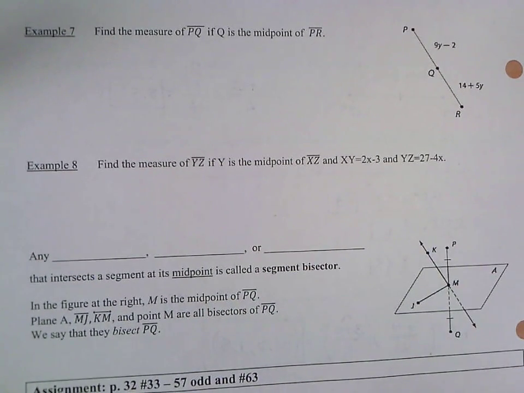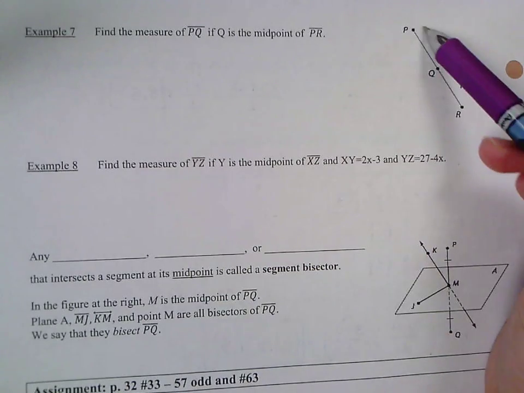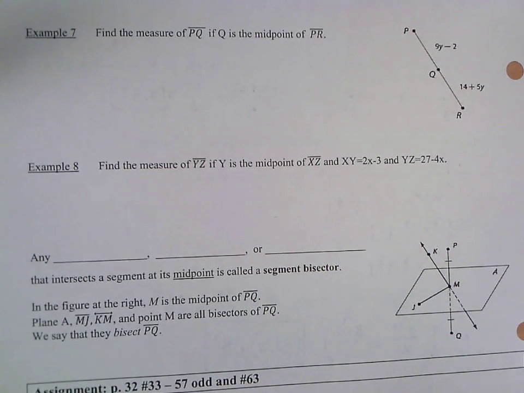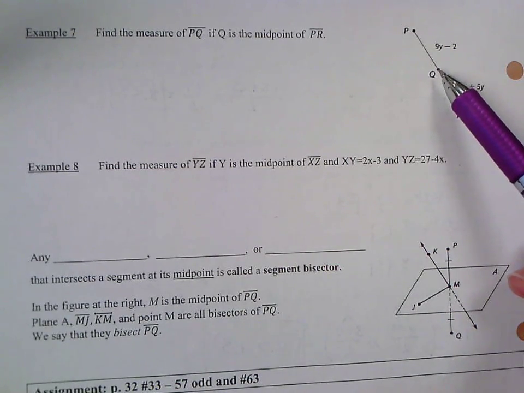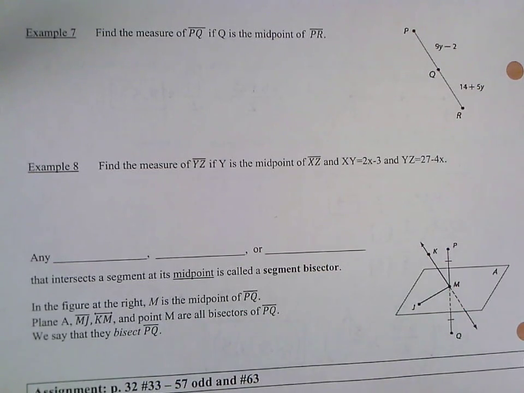7 is still using the idea of a midpoint. It says find the measure of segment PQ. So we're figuring out how long that segment is if Q is the midpoint of segment PR. If Q is the midpoint, we talked about the idea right at the beginning.